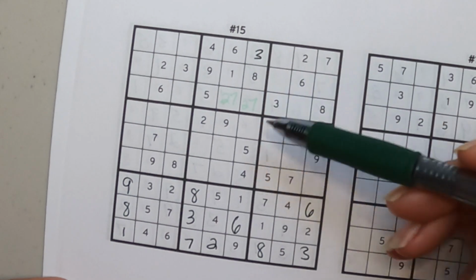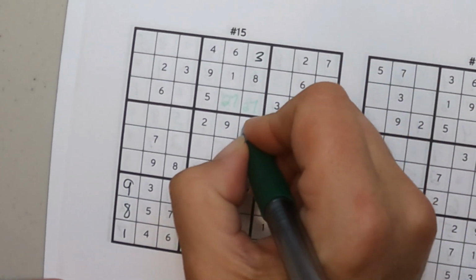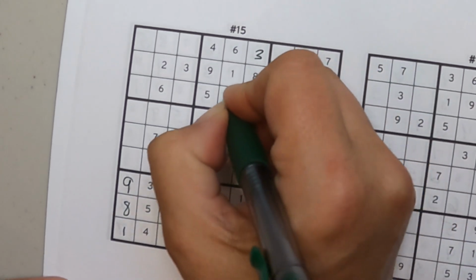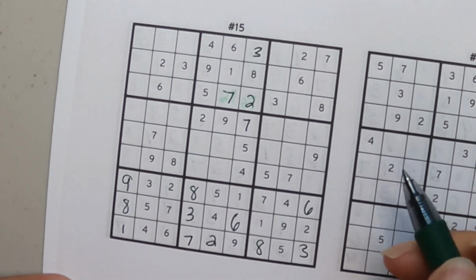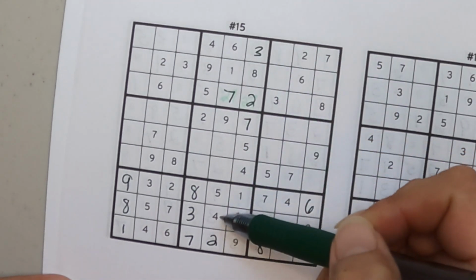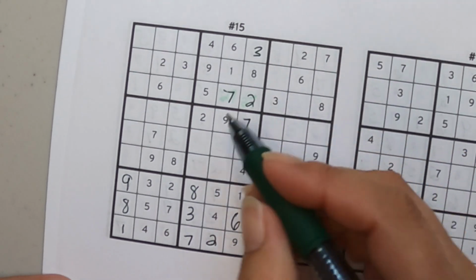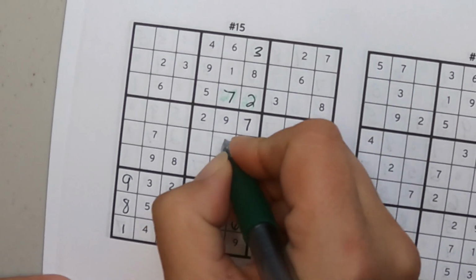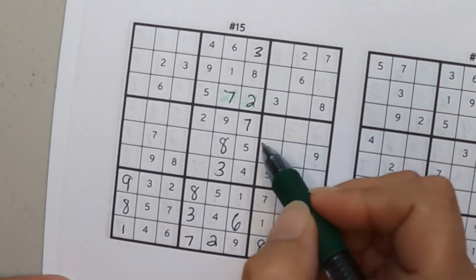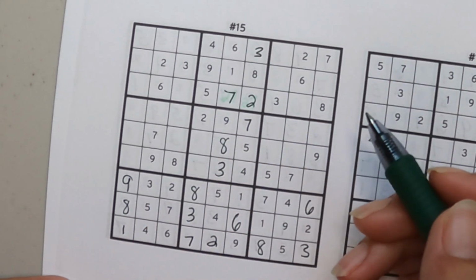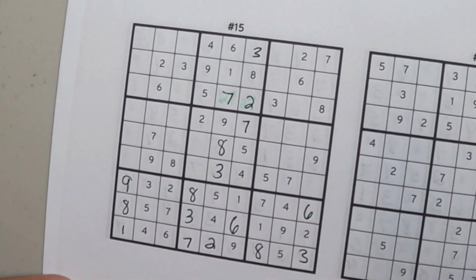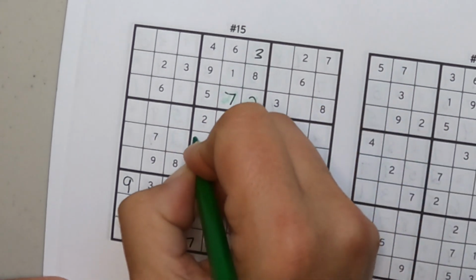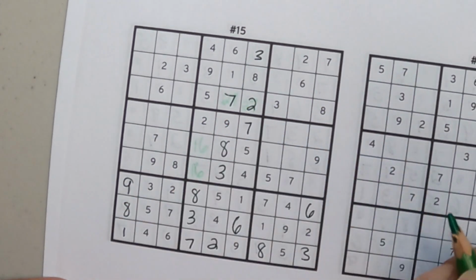For this column, we're missing 2 and 7. We've got a 2 here, so 7. That makes this our 2, 7. For this column, we're missing 3 and 8. We've got an 8 here, so 3, 8. To finish out this box, we're missing 1 and 6, and I don't see any help. So 1, 6.